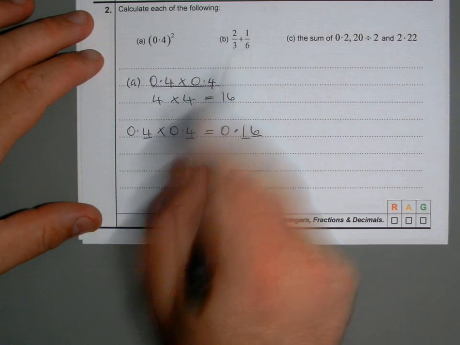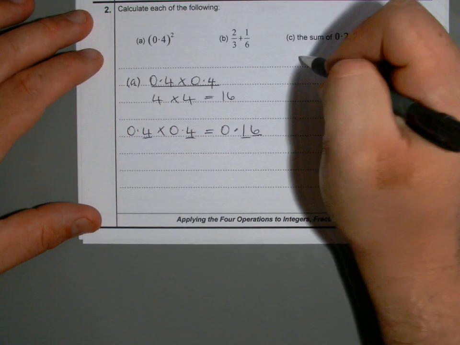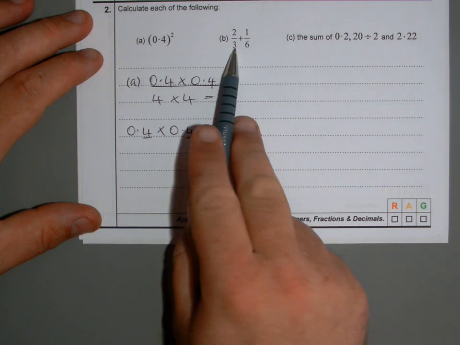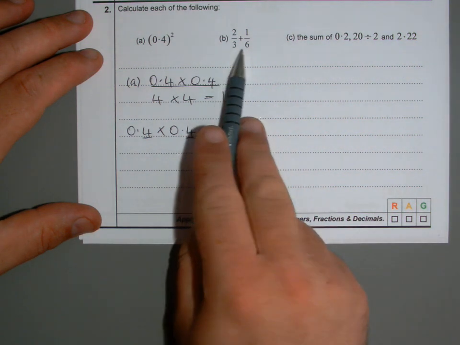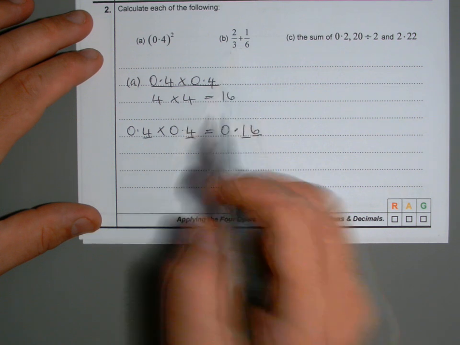With B, we need to add these 2 fractions together. Now remember, when it comes to adding fractions together, you have to have a common denominator. You have to have the same denominator to add them. So they're not the same, but what we can do is change that to 6, can't we? We can easily change that to 6.